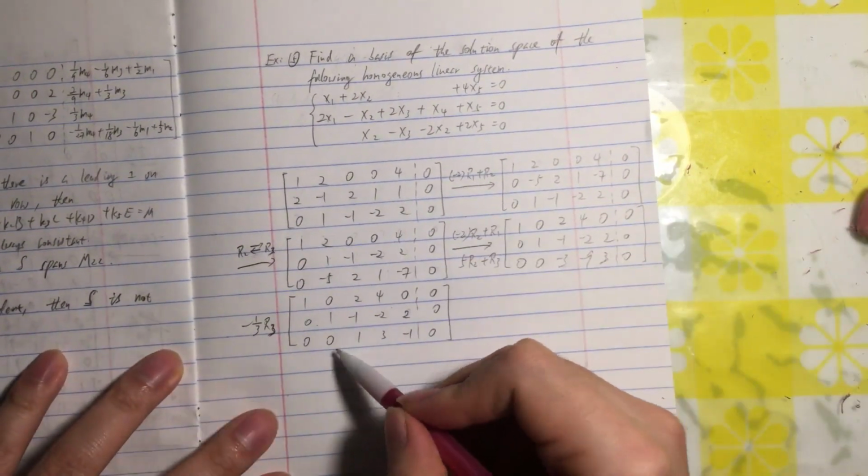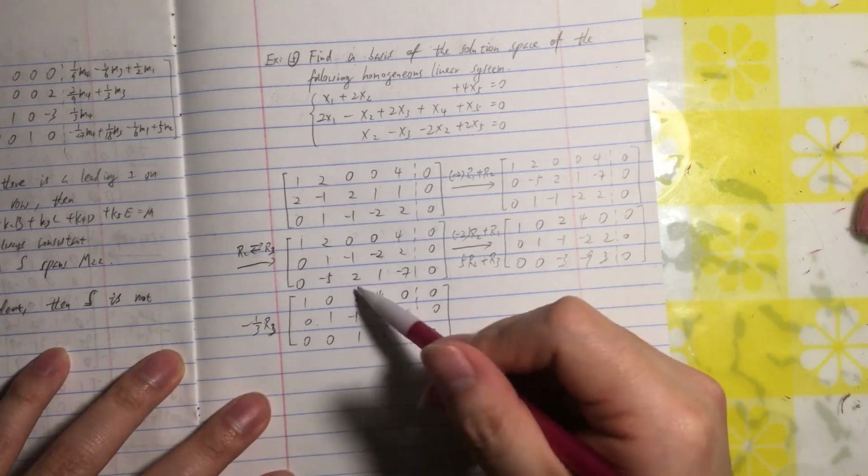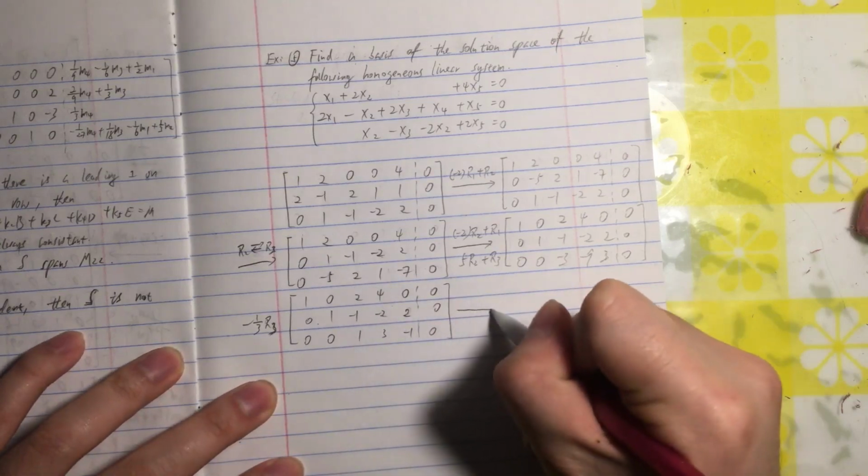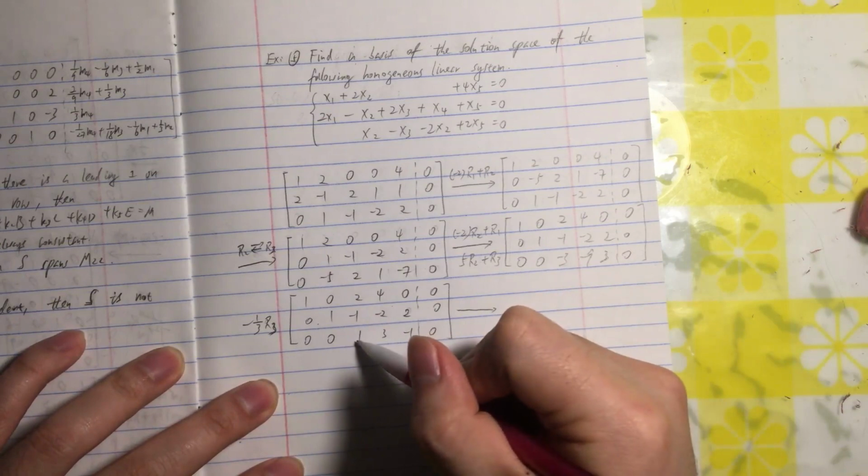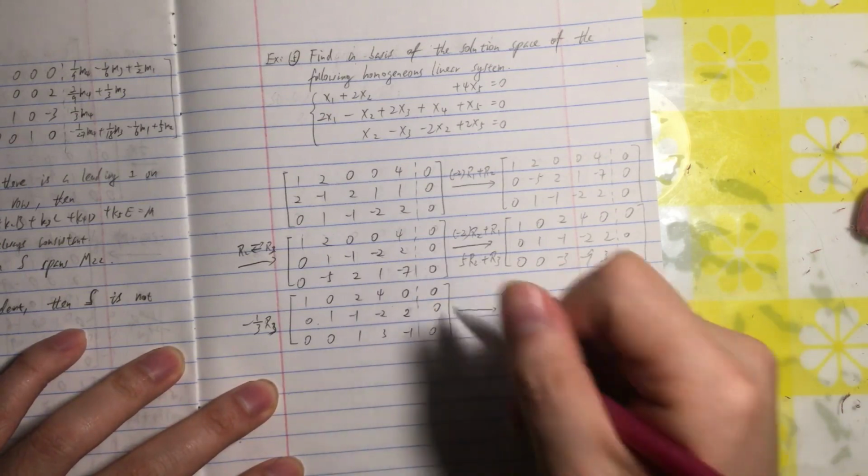That's a leading one in the third row. Next, we try to make all entries above the leading one to be 0. So I can first of all multiply the third row by negative 2, add it to the first row.